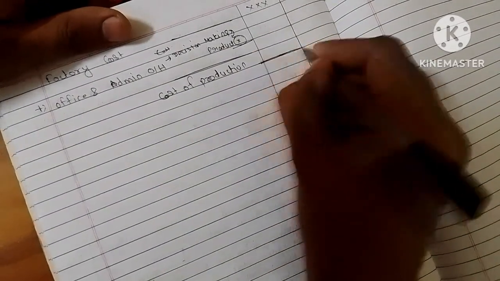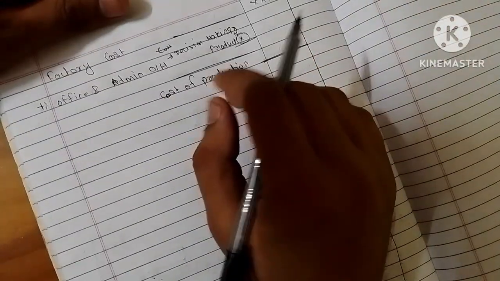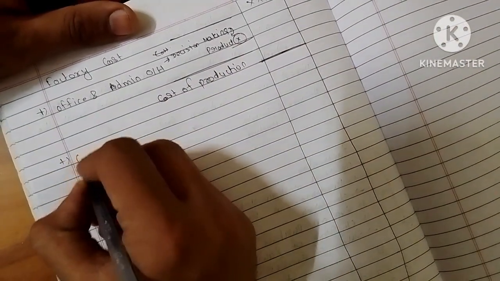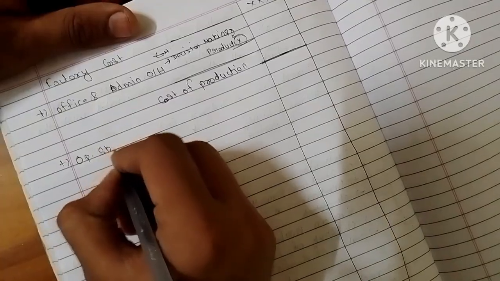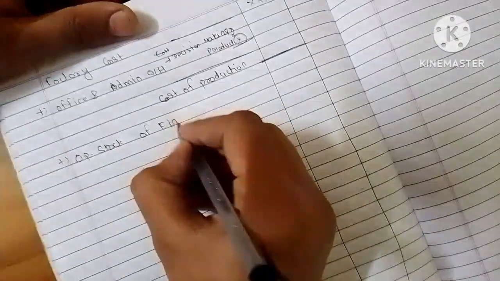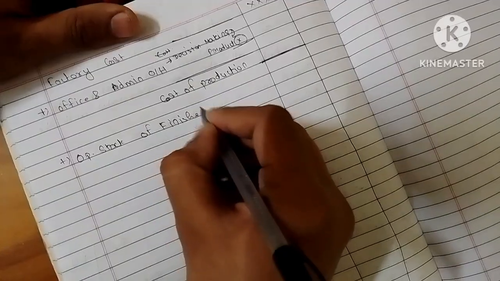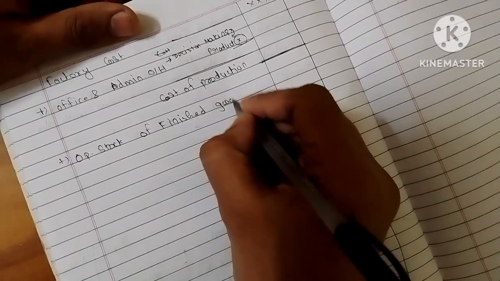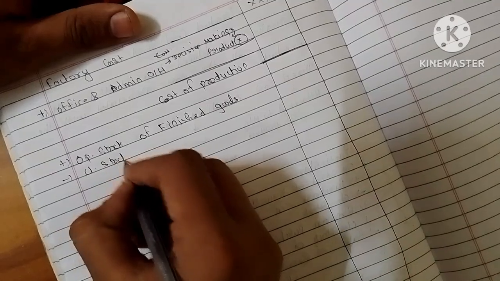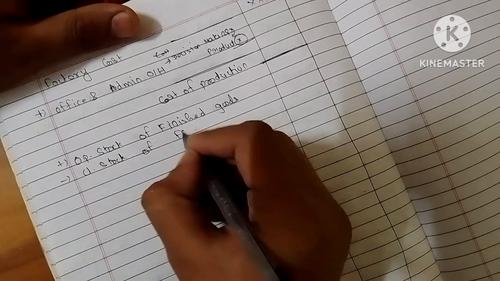अब तक हम कॉस्ट ऑफ प्रोडक्शन तक पहुँच चुके हैं, ठीक है. अब हम आगे जाते हैं. अब हम ऐड करते हैं फिनिश गुड्स को. हम ऐड कर चुके थे WIP को, अब हम ऐड कर रहे हैं ओपनिंग स्टॉक ऑफ फिनिश्ड गुड्स. हम लेस करेंगे क्लोजिंग स्टॉक ऑफ फिनिश्ड गुड्स.